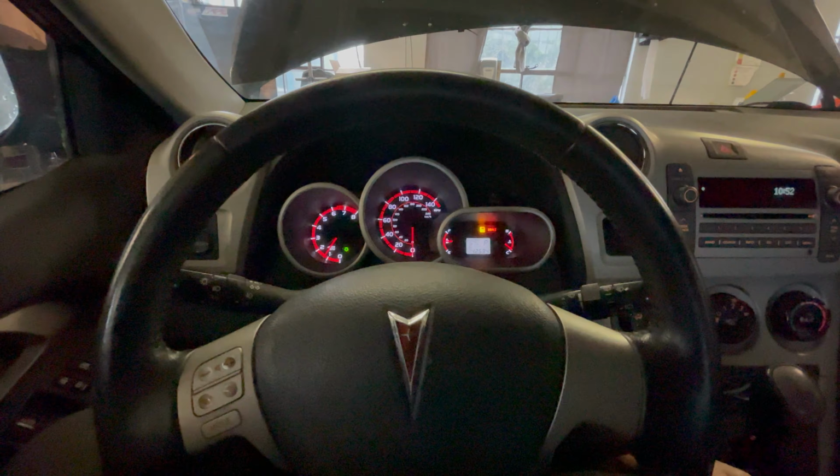Welcome back. Today I've got a 2009 Pontiac Vibe, the best car Pontiac never made. We may as well just call it a Toyota Matrix because that's really what it is. So the complaint today is we've got a traction control light and a VSC light flashing while you're driving.